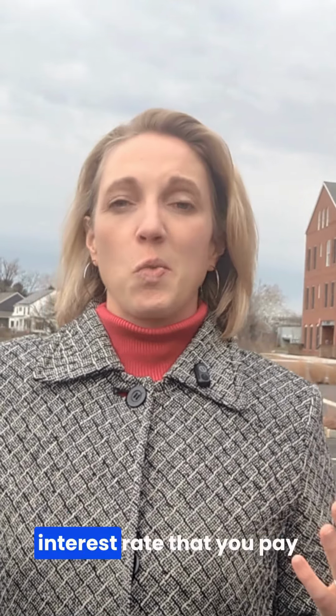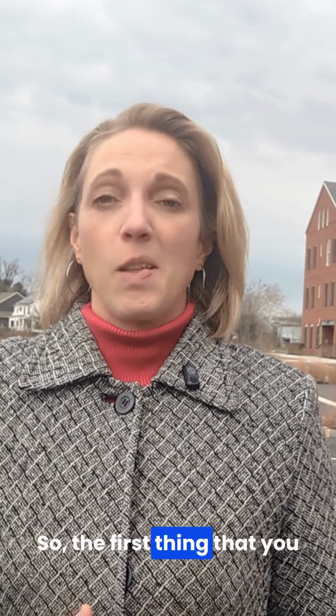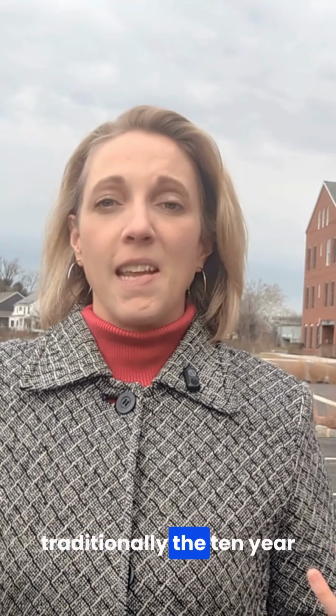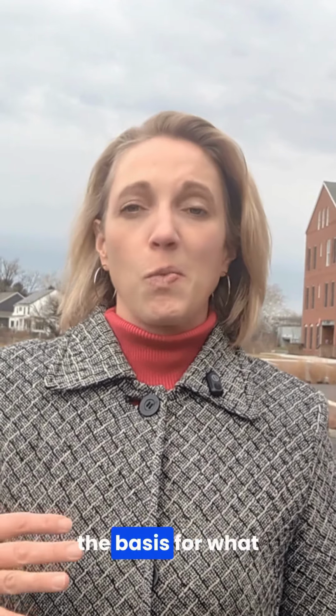And the interest rate that you pay as an investor has a lot of components to it, but understanding the backbone of where that comes from can really help you as an investor. So the first thing that you want to know is traditionally the 10-year treasury bond has been the basis for what establishes the interest rate.